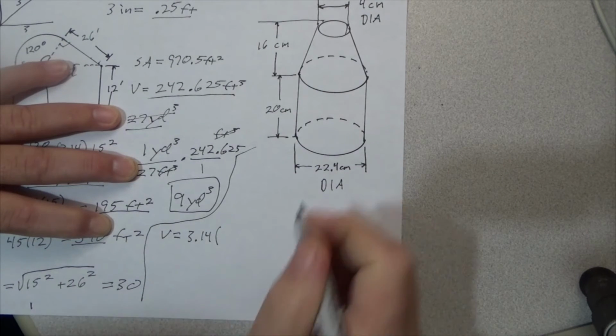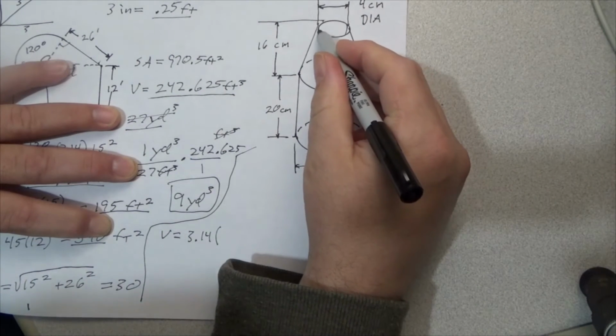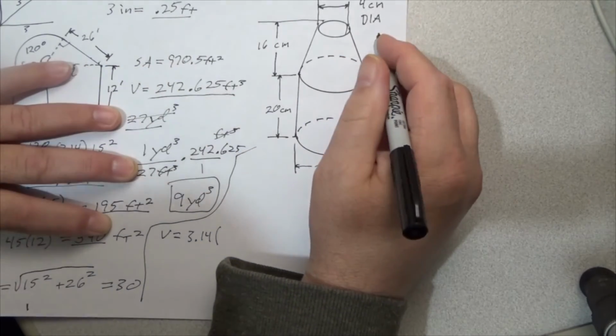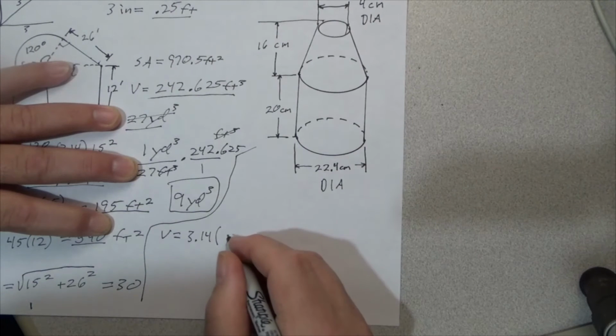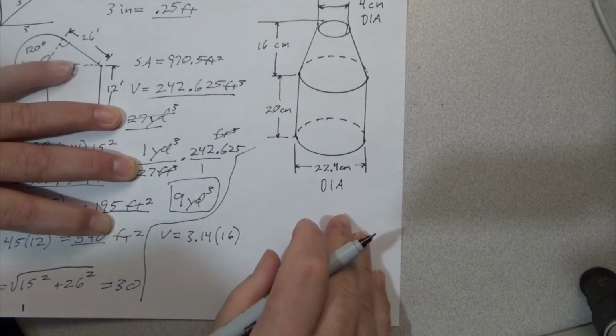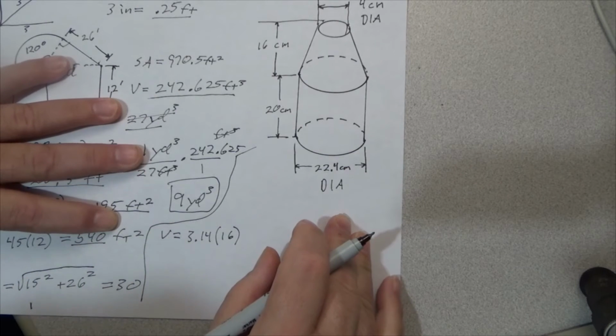Height slant, what about that? Remember now, the height slant is this distance from here to here. No, we're doing volume. Skip it, we're doing volume. Height. See, my mind gets twisted like that sometimes. So it's simpler even. We don't even need to do the slant height.